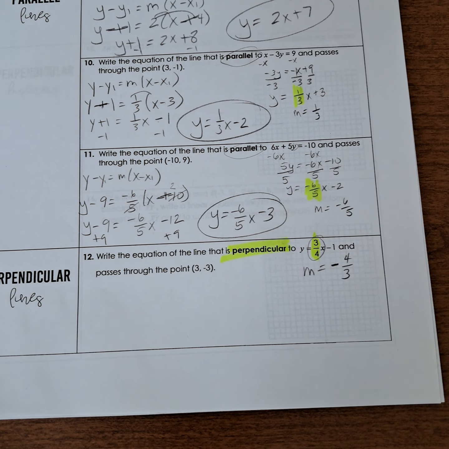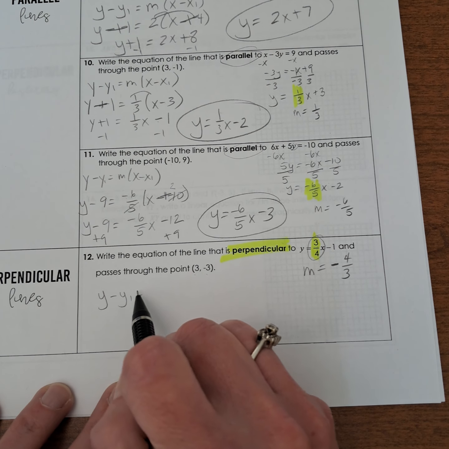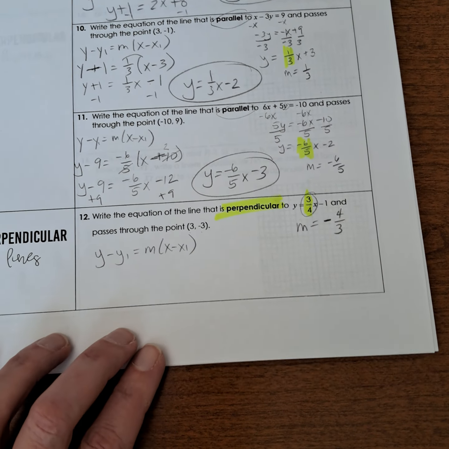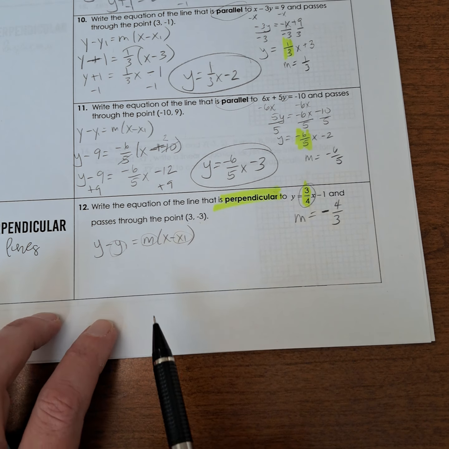Remember, perpendicular lines have opposite reciprocal slopes. Opposite means that they have different signs. One of them will be positive, the other one will be negative. And reciprocal is when you take the number, the fraction, and flip it upside down. So the slope of ours is going to be a negative 4/3. We still have our x1 and y1. So again, the 3 numbers I'm going to plug in are the y1, the m, and the x1.